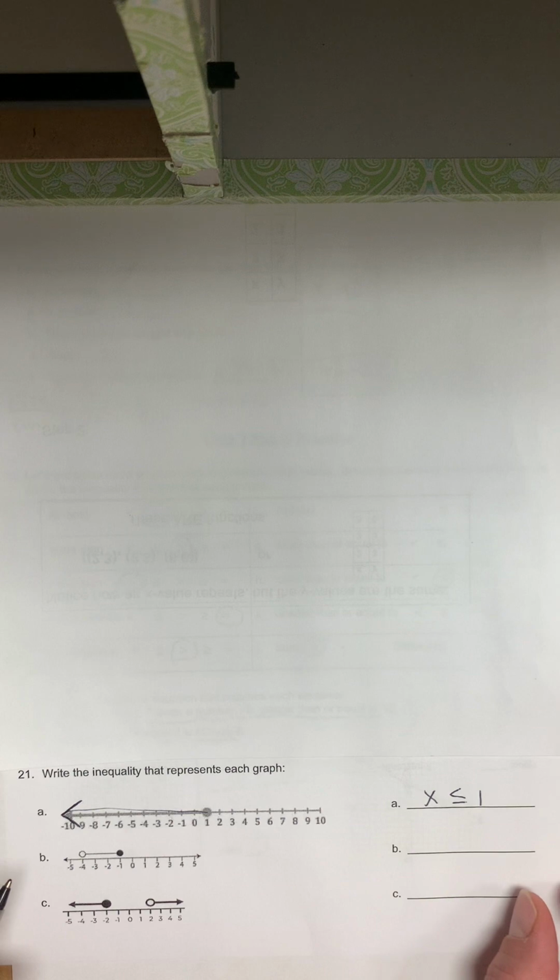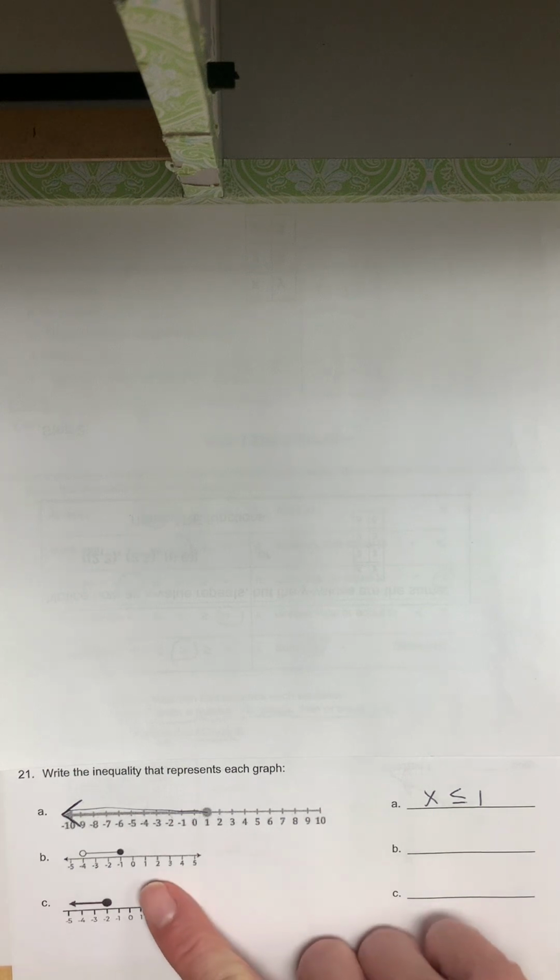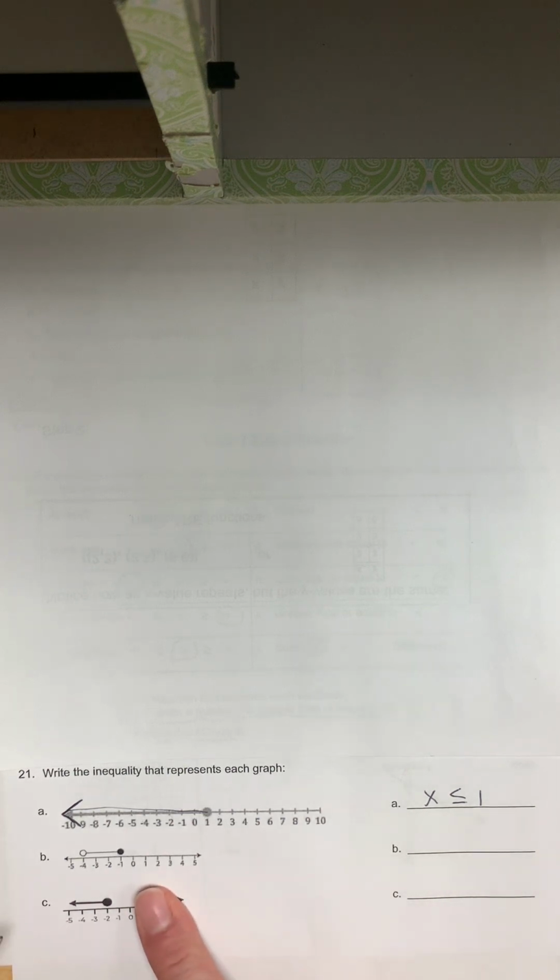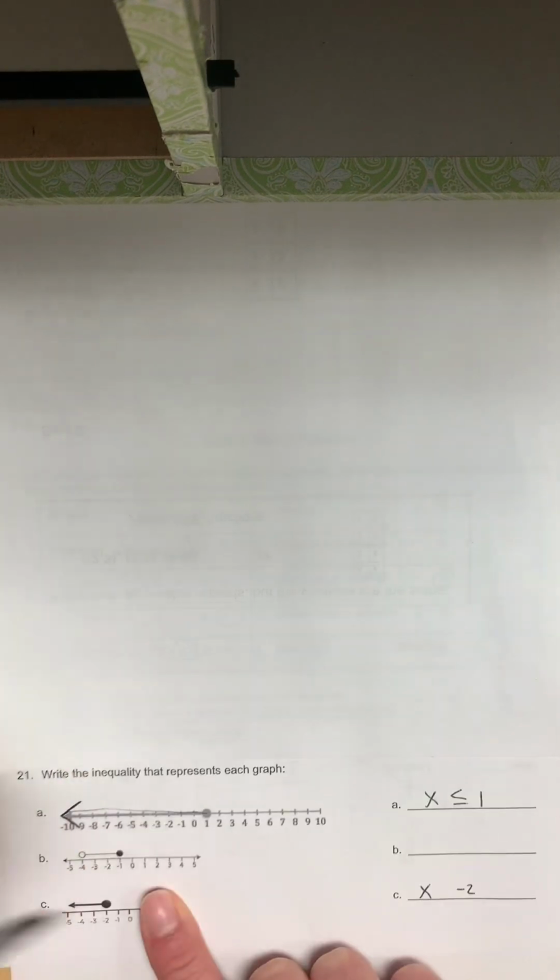Let's actually skip part B for a moment and go down to part C and do that one next, okay? So there's 2 of these things. So we're just going to do 2 answers like this. We'll put one of them over here, one of them right here. First we'll just pretend this one isn't even there, so we'll cover that up. Here the dot is at -2. So we'll have X and -2.